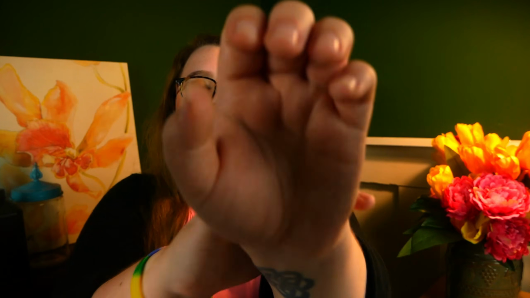Very good. We are going to have you flex and extend the wrists here. Extend, flex. Okay, can you rotate the wrists in? Rotate them internally, externally.